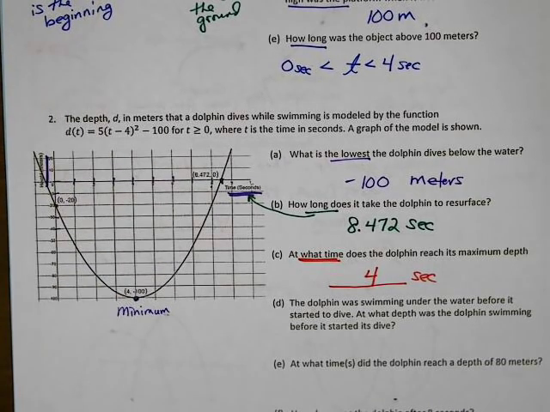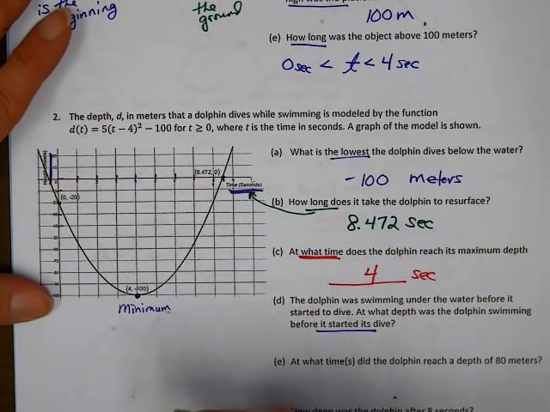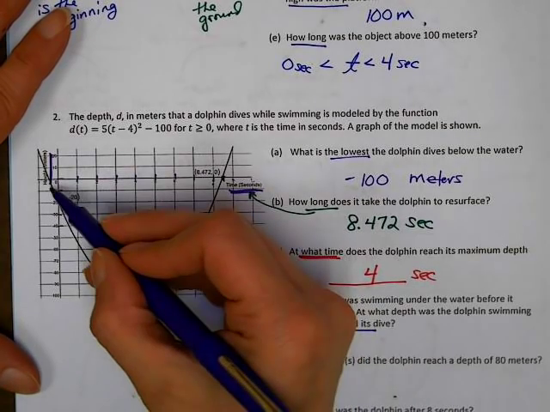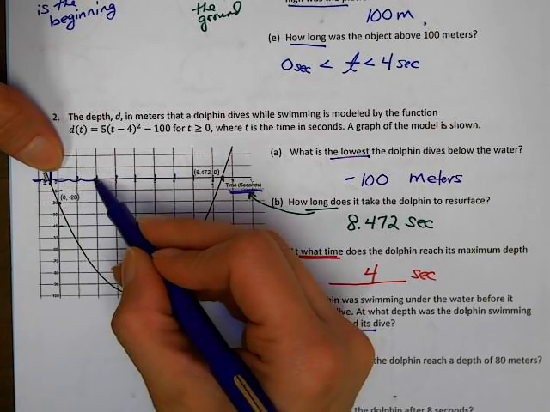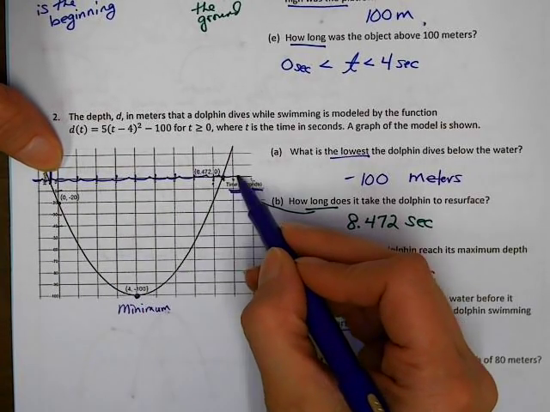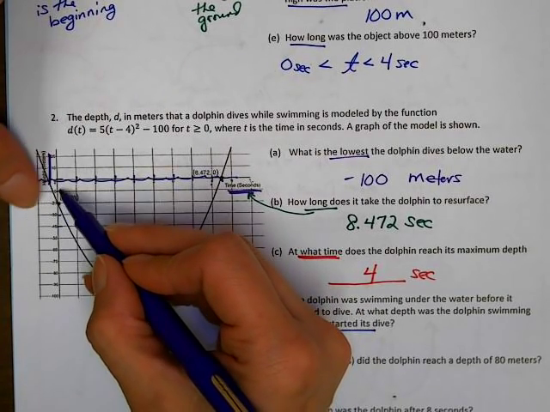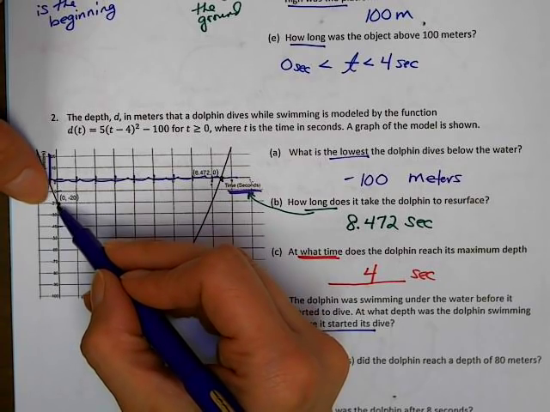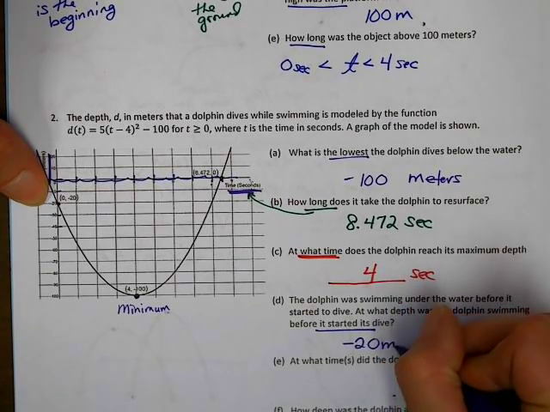The dolphin was swimming under the water before it started its dive. Okay, that makes sense. It was under the water. At what depth was the dolphin swimming before it started the dive? Okay, so if I go to the beginning, did it start at 0? Here's the surface line. Here's the surface. I'll put the water right here. No, it didn't start. It started down here, right? It started at -20 meters. Then started going down. -20 meters.